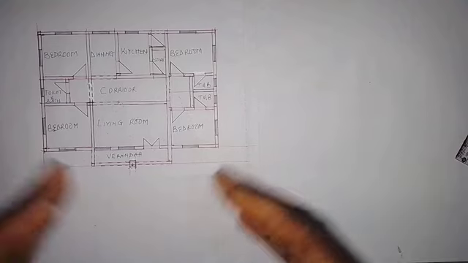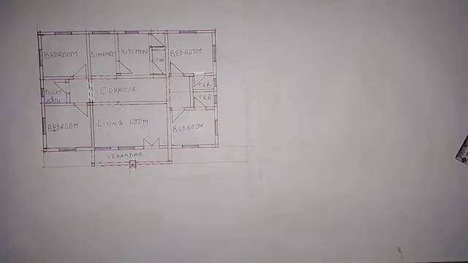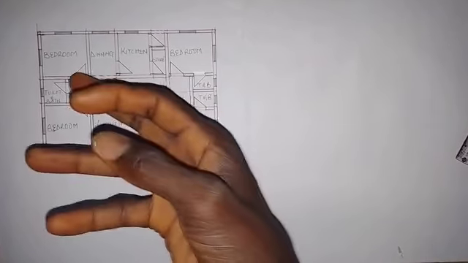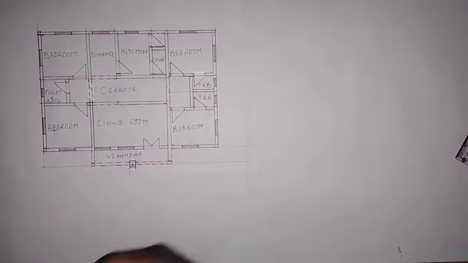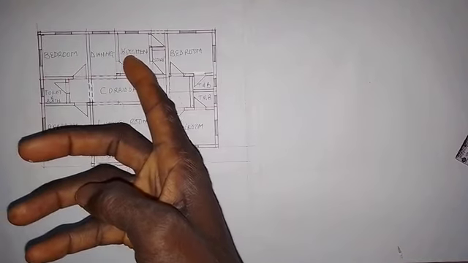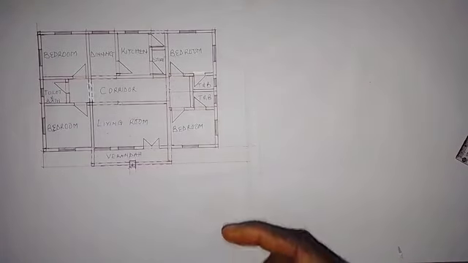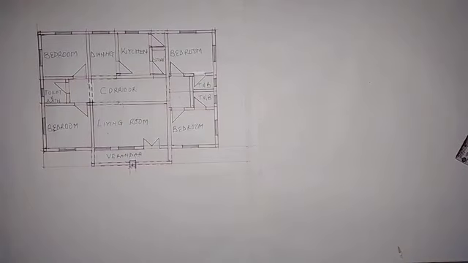So what we have next is to draw, and also, you need to write what each part is for. So we have bedroom here, dining, kitchen, store, bedroom, so you need to write that. Okay, then we have veranda here. So the next thing that we are going to do is to draw the east projection. East projection is the distance between the end of the ceiling and the wall.